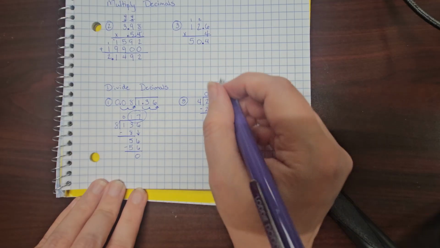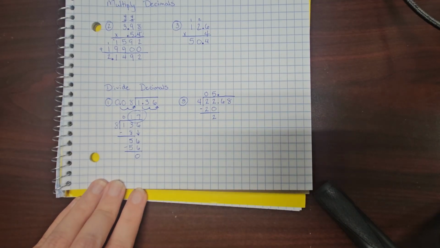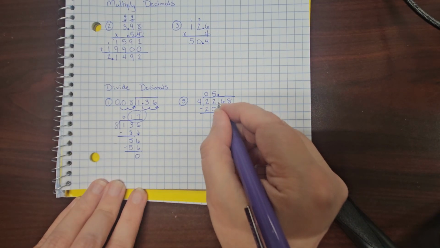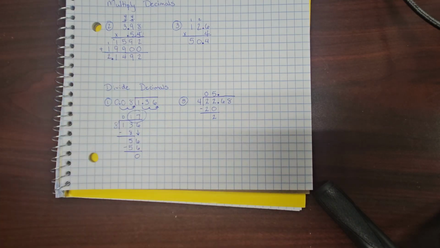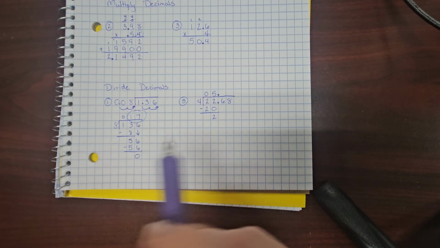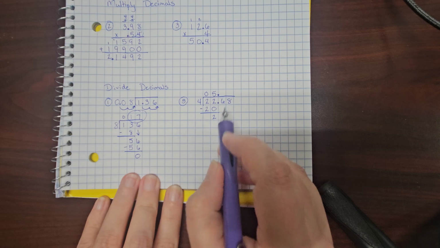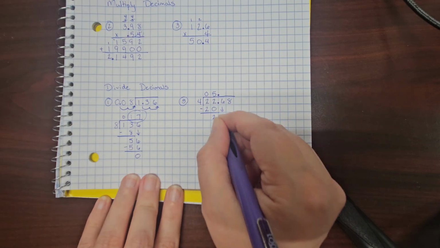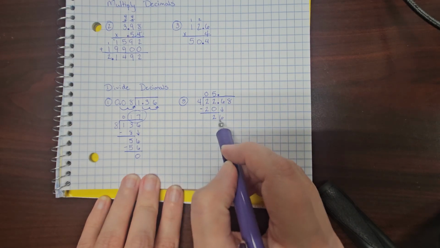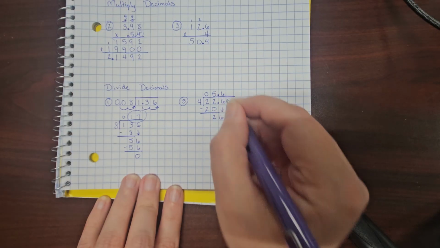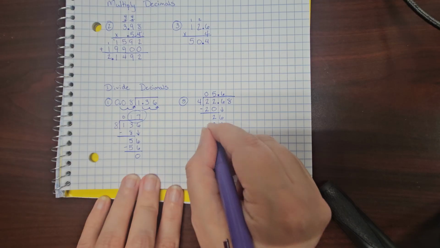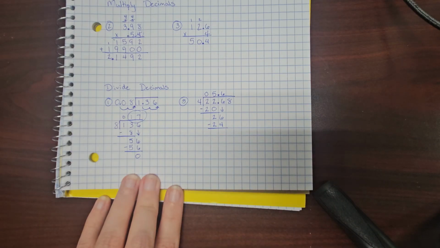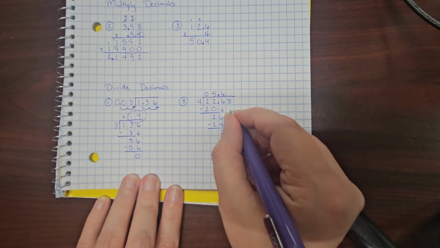I like to go ahead and bring up my decimal here. Some people wait until the end, but when I'm not working these on graph paper, sometimes my numbers get a little bit shifted. And so if I wait till the end, sometimes I don't get it in the right spot. So I went ahead and brought up my decimal, and now I'm going to bring down my 6. 4 will go into 26 6 times. 4 times 6 is 24. 26 minus 24 is 2.